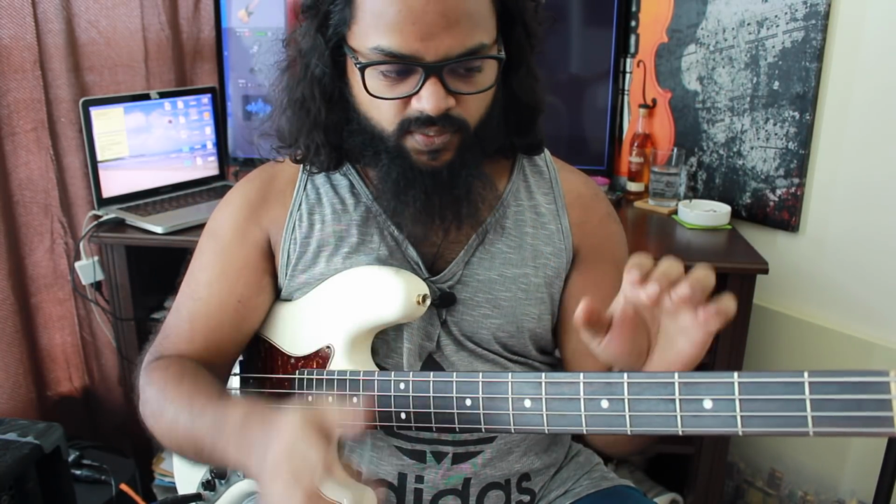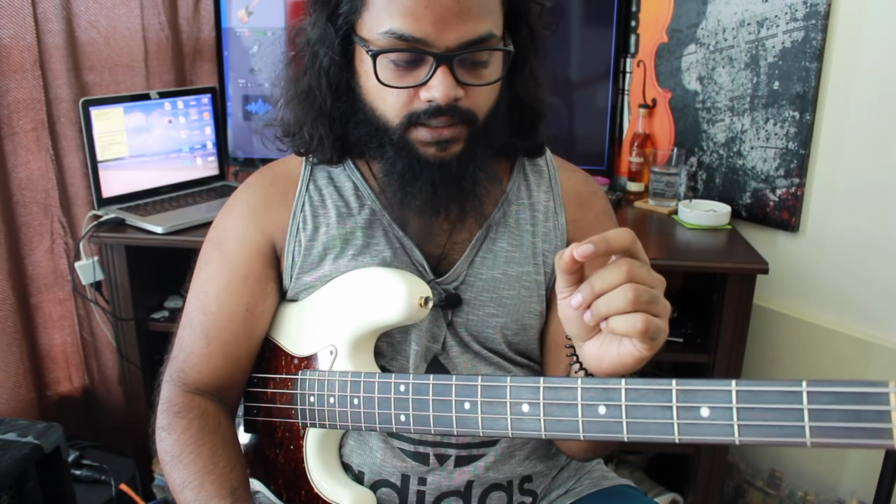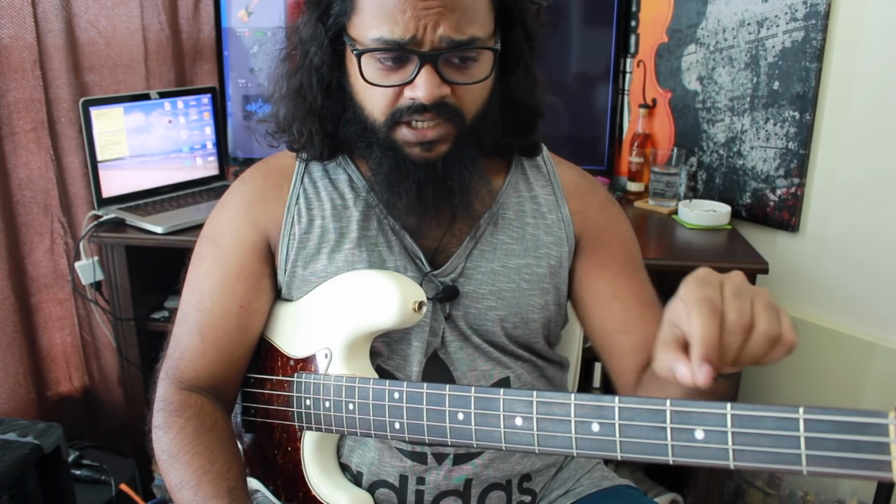Okay, now you might have noticed when I'm playing the short notes, I'm actually just using one finger to move across the frets. I actually fumbled moving from the long notes into the short notes, so that shows me that's what I need to work on.